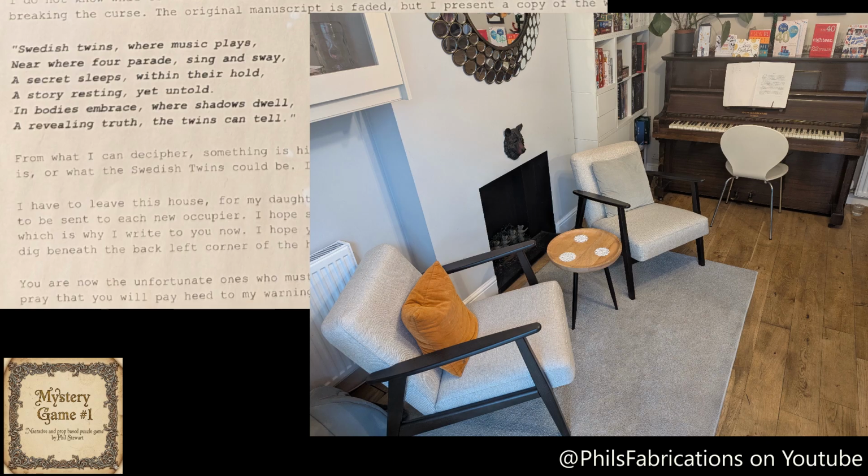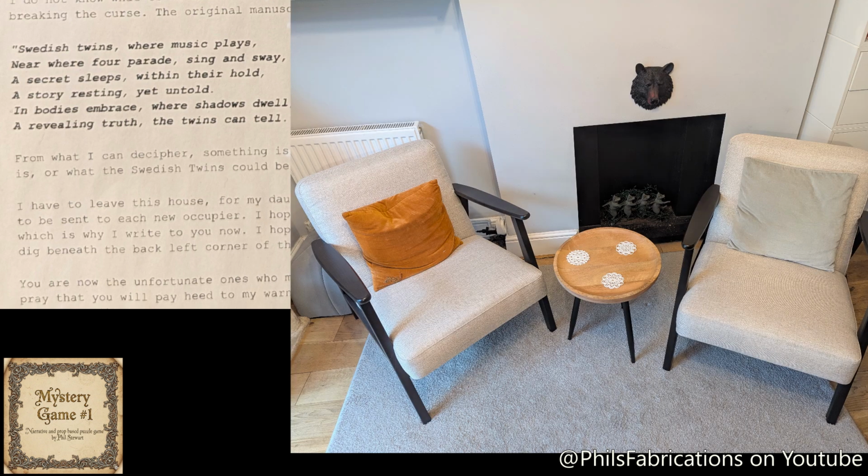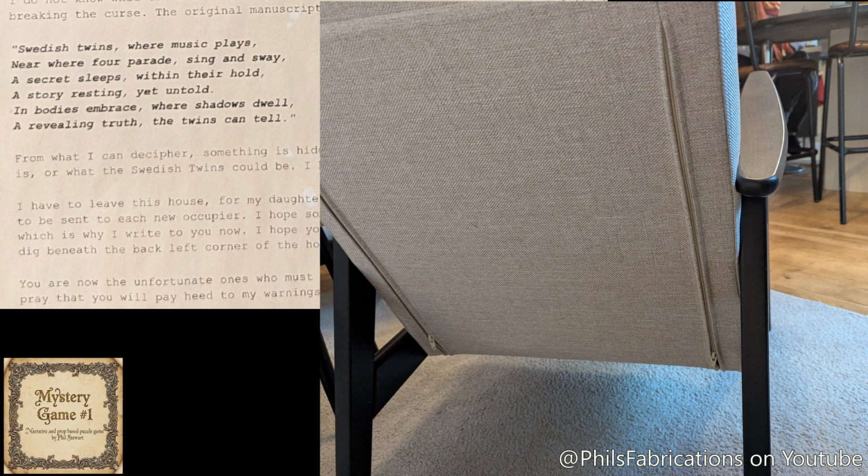Near where four parade sing and sway, we have these pigs who are parading pigs, so that's the four that sing and sway. A secret sleeps within their hold, a story resting yet untold, embodies embrace where shadows dwell, a revealing truth the twins can tell. So the Swedish twins are these IKEA chairs. They are from IKEA, so they're Swedish, and the rest of the clue tells you that a story resting yet untold embodies embrace where shadows dwell. So it's inside the chairs.